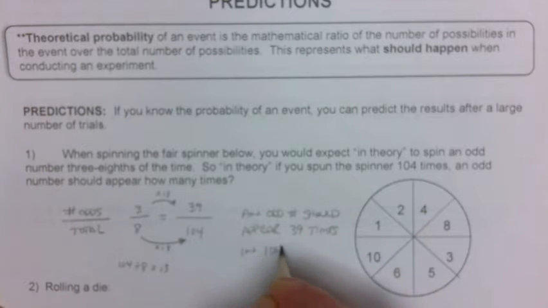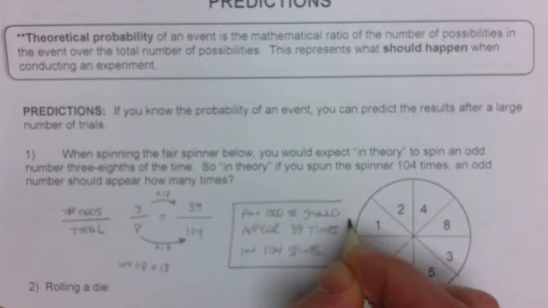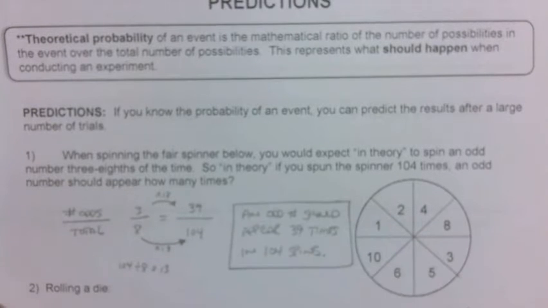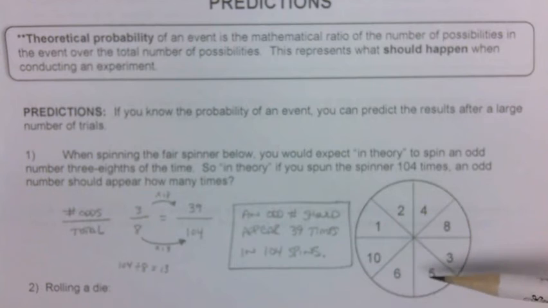in 104 spins. So our prediction, if we were to spin the spinner 104 times, is that we would get an odd number 39 times. And again, this is based off of the probability of 3/8 landing on an odd number. In theory, this is what should happen.